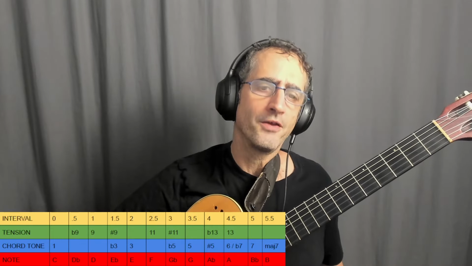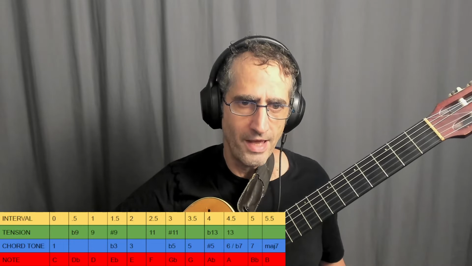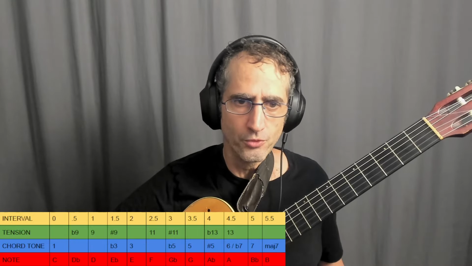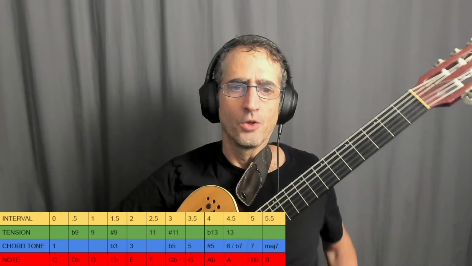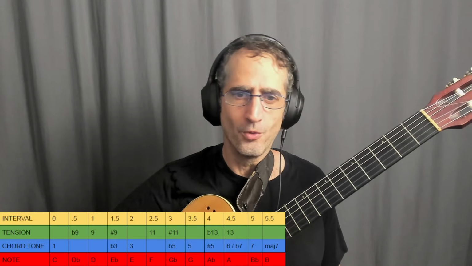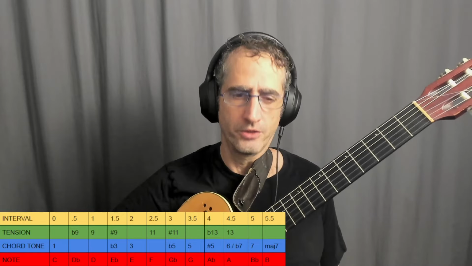So let me summarize the key points of this lesson. Every time you place a note at a distance above your root, starting from a half step to 5.5 steps, it has a harmonic function, which falls into the category of an avoid note, something that's going to sound terrible on your chord, or a chord tone, which is your blue row with the 1, flat 3, 3, flat 5, and so on, or a tension, something that you can add to color your notes.